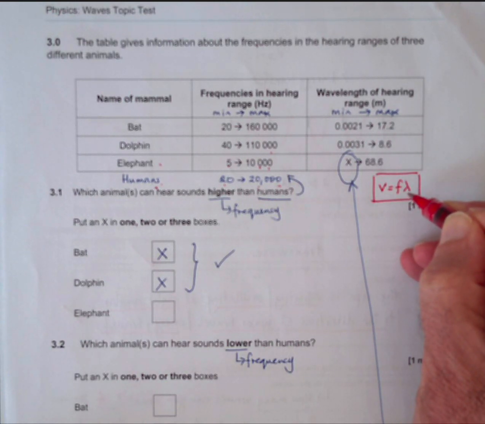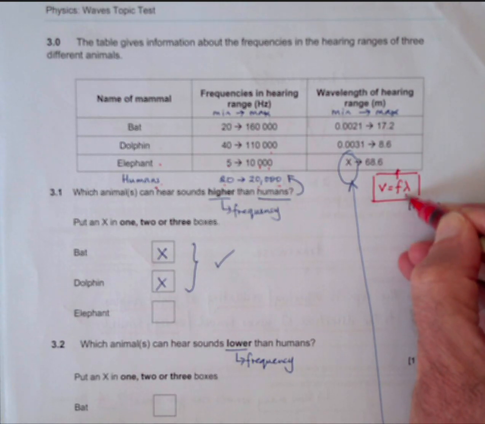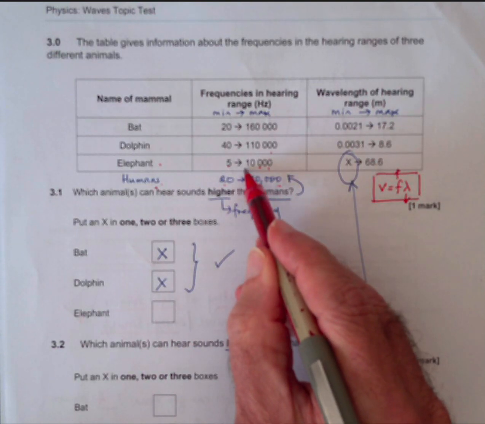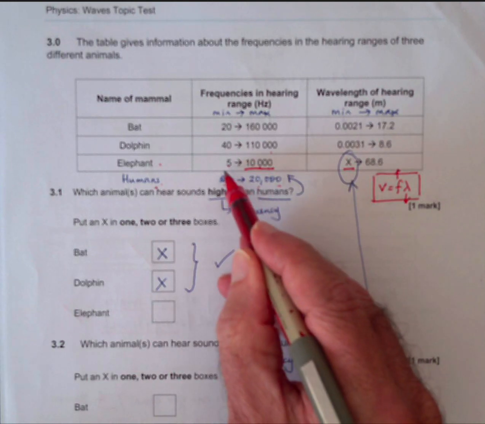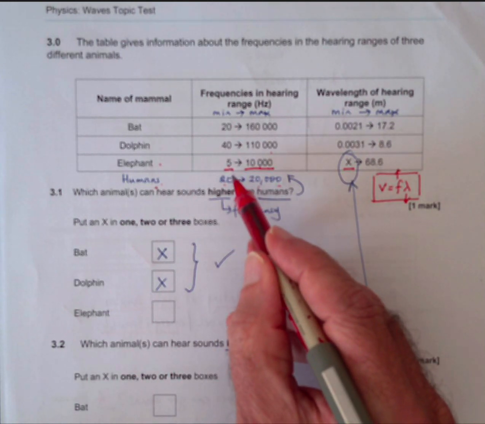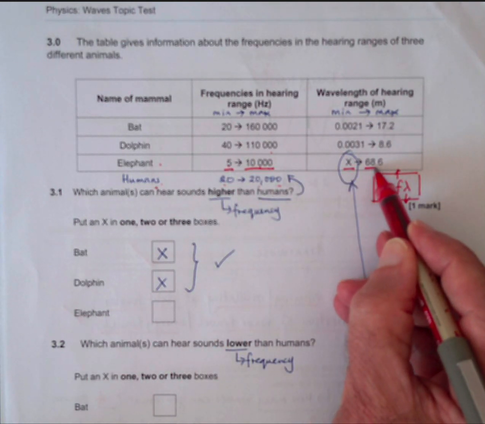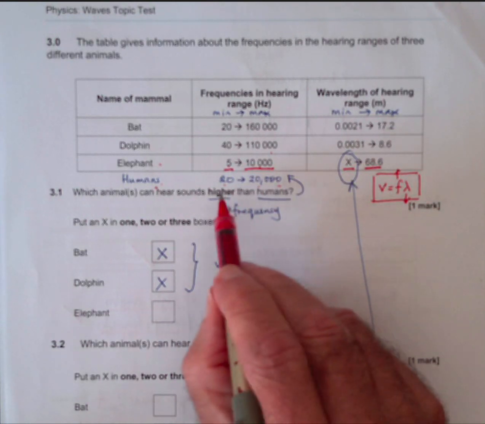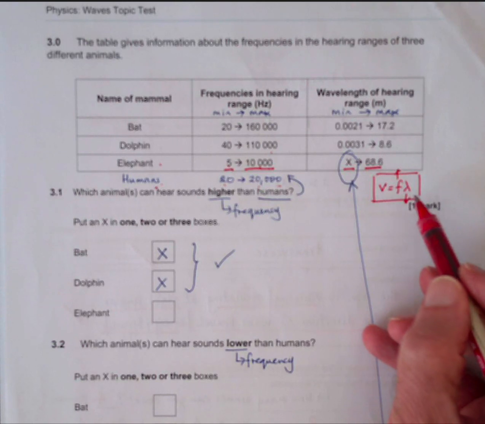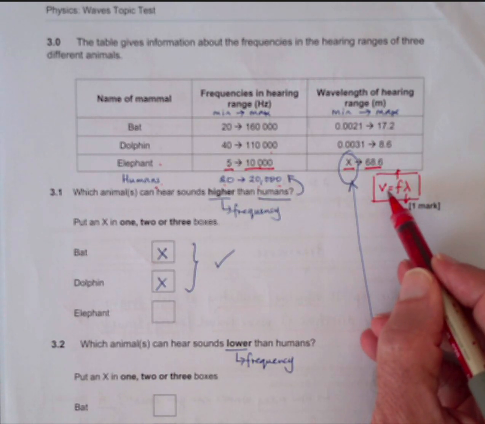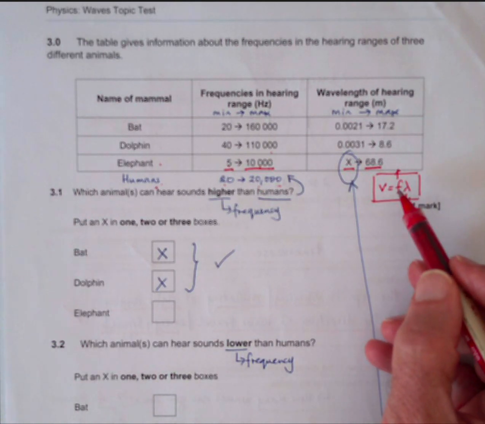If the frequency goes up, the wavelength goes down. So the maximum frequency will correspond to the minimum wavelength, and the minimum frequency will correspond to the maximum wavelength. If you multiply the maximum frequency by the minimum wavelength, you'll get the speed of sound. That's what they want you to do later on.